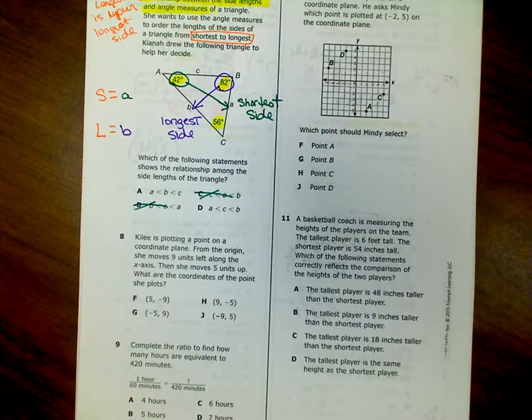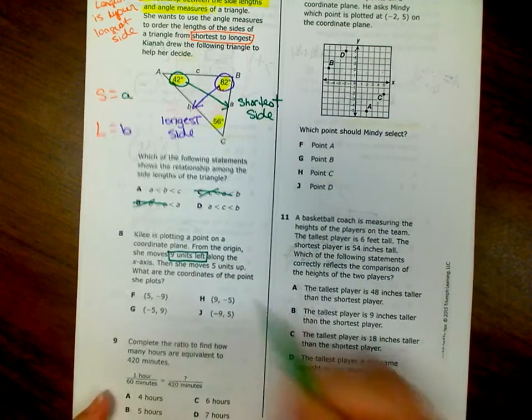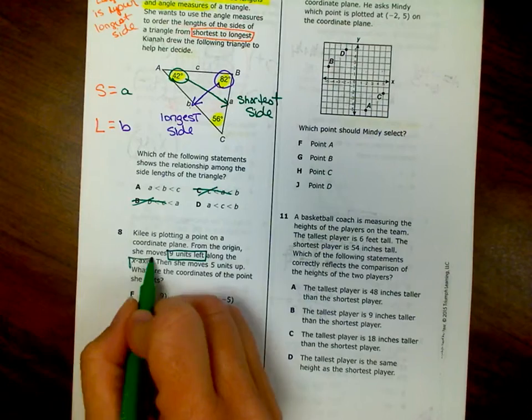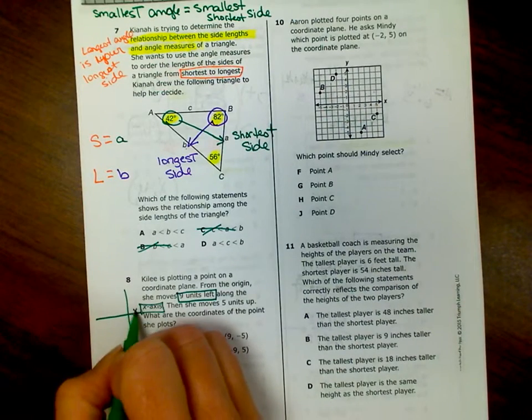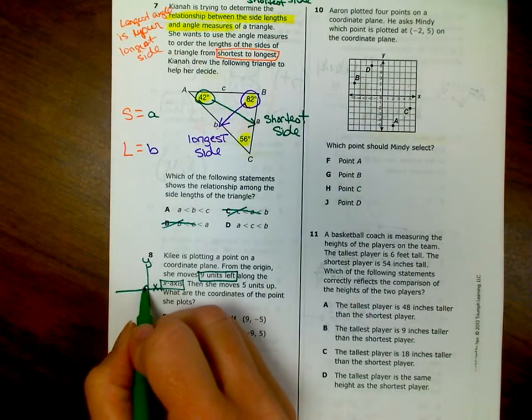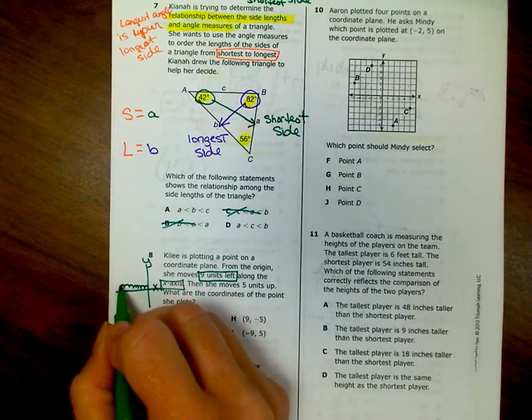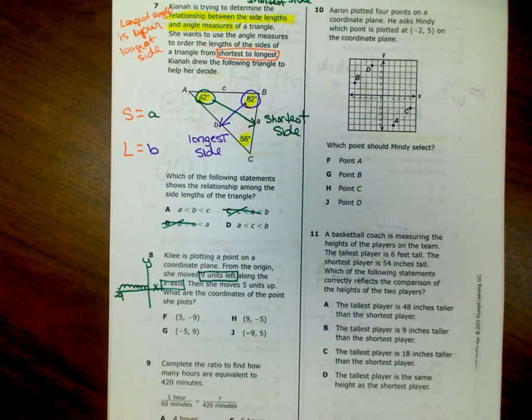Number 8. Kylie is plotting a point on a coordinate plane. From the origin, she moves 9 units to the left, and that's on the x-axis. So if we have our axis right here, that's x, this is y, and it's 9 to the left. So that would be -9.